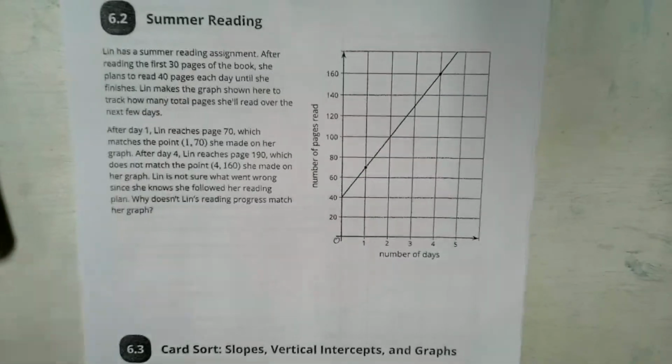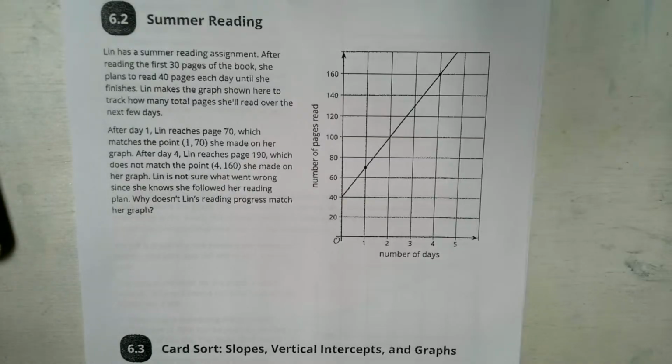All right, we're going to read this situation 3 different times, and each time I'm going to ask you a few questions that you can be thinking about, and then, of course, I'll answer them for you, and then we'll get to answering the question. So it says, Lynn has a summer reading assignment. After reading the first 30 pages of the book, she plans to read 40 pages each day until she finishes. Lynn makes the graph shown here to track how many total pages she'll read over the next few days.